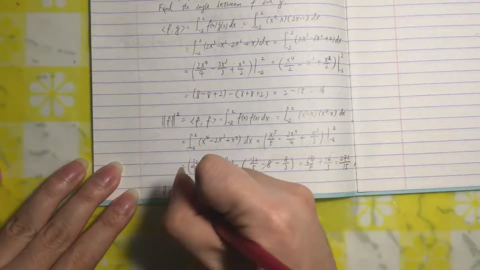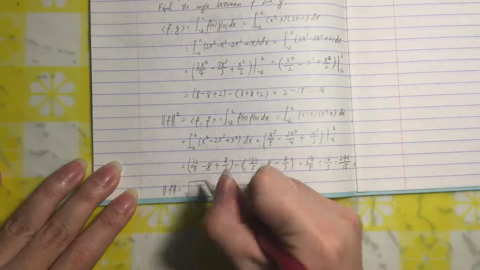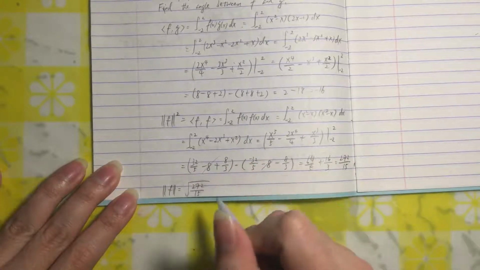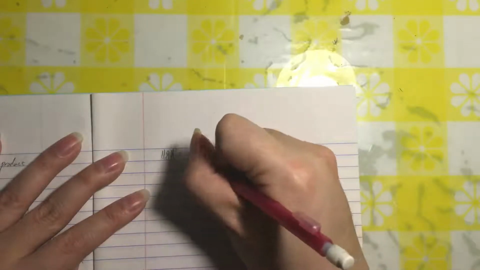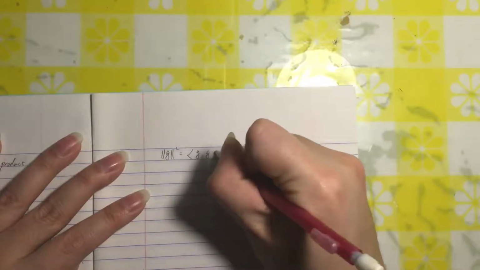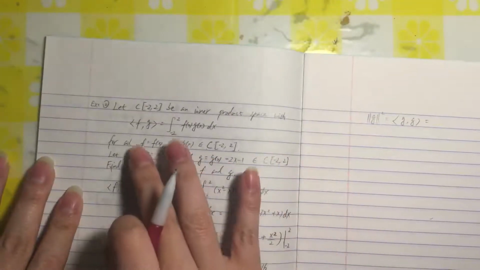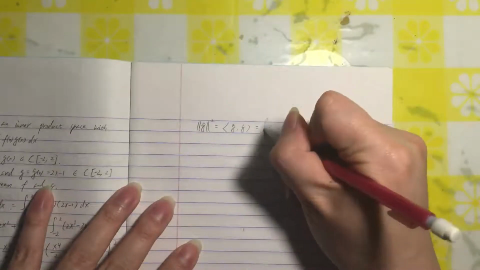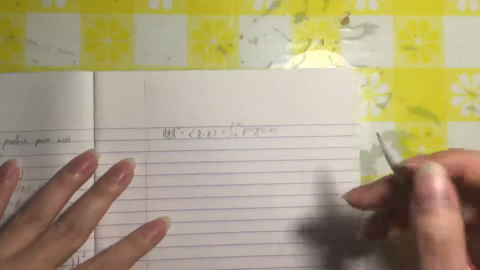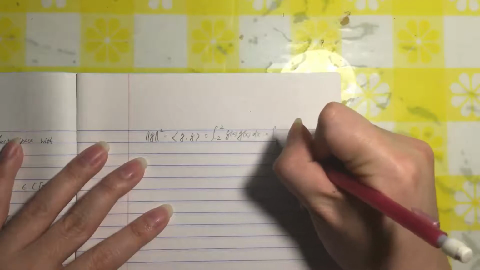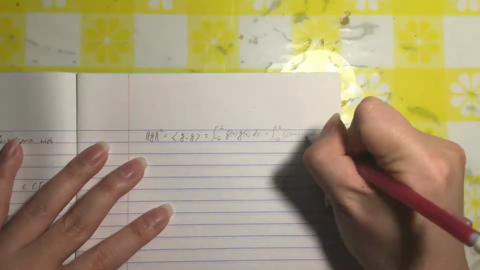So for norm of f, we take the square root, which is square root of 272 over 15. That's norm of f. Next, let's compute norm of g. In order to compute norm of g, let me compute norm of g squared first. By definition of norm, that's the inner product of g comma g. Then by the definition of this inner product, it's the integral from negative 2 to 2 of g of x times g of x dx. We know that g of x is 2x minus 1. So plugging in, we have the integral from negative 2 to 2 of 2x minus 1 times 2x minus 1 dx.